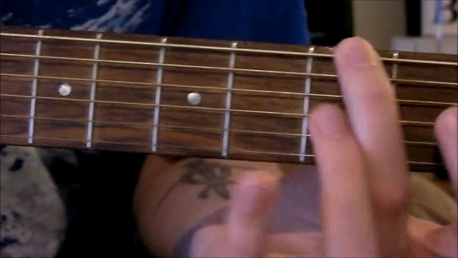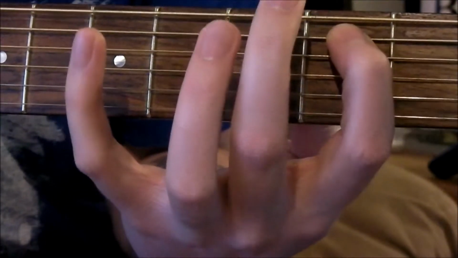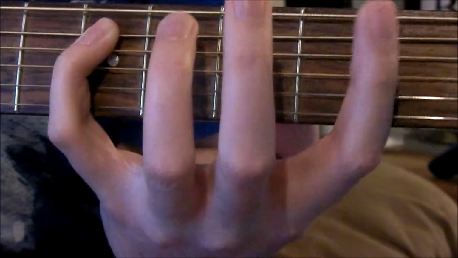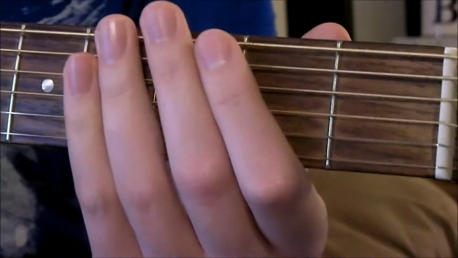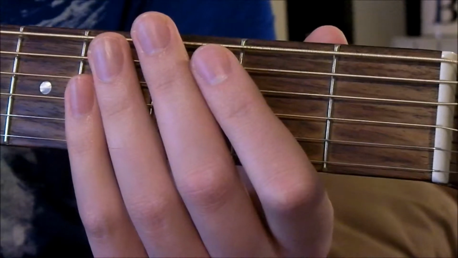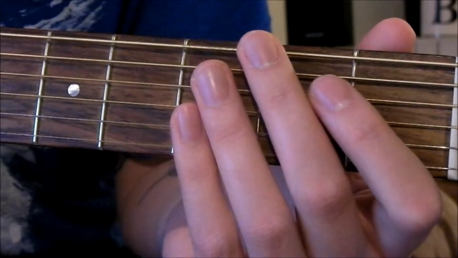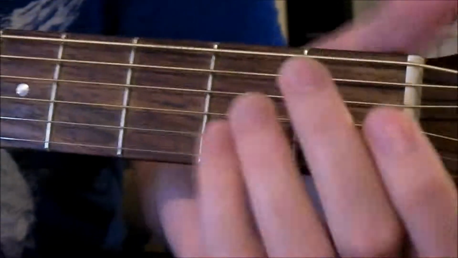For instance, if we played in the key of G, we would play the root, the major third and the 5th. Those 3 notes make up the chord. Again, we'll get into more of that later. I just want to keep you fresh with the terminology. So let's take a look at the E chord here real quick.